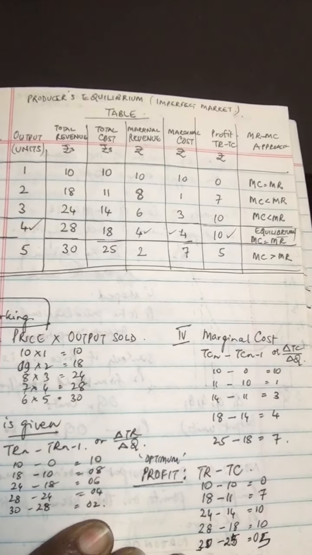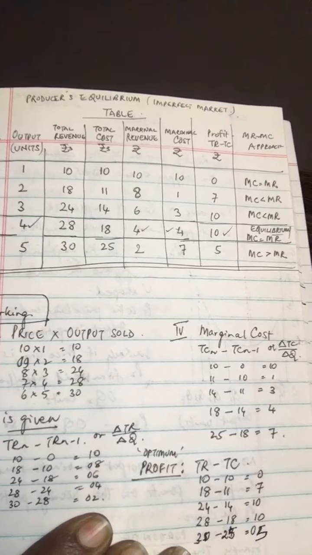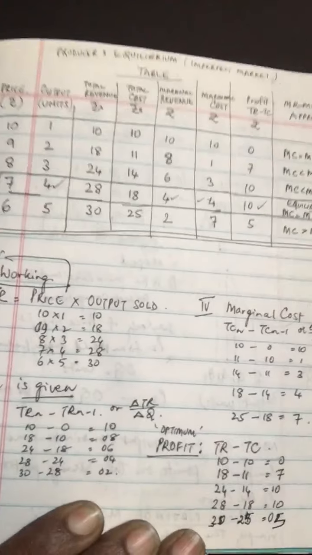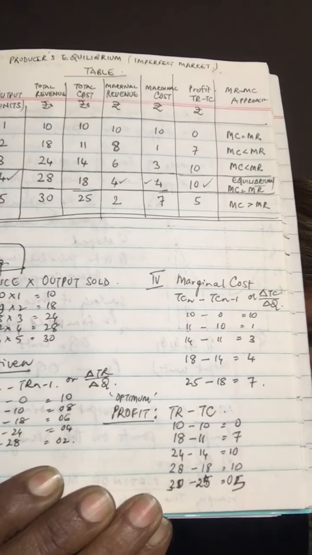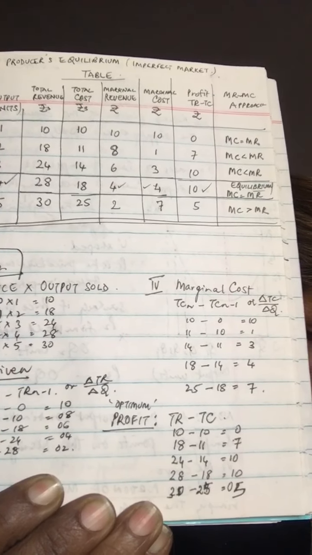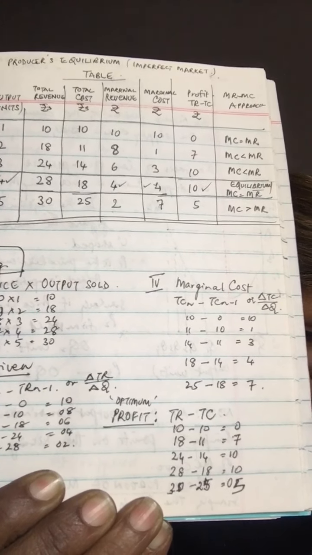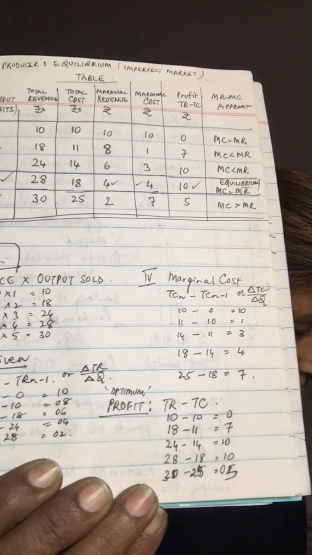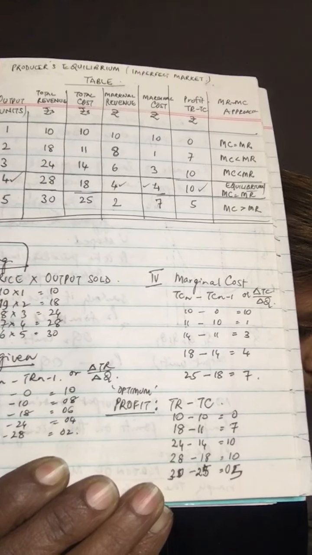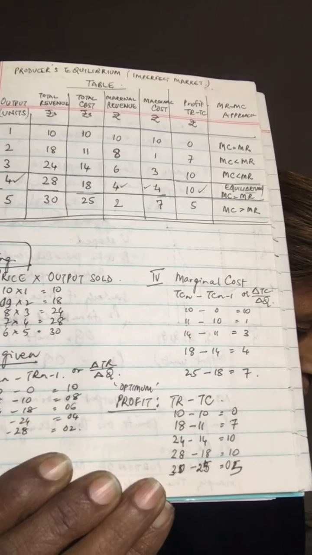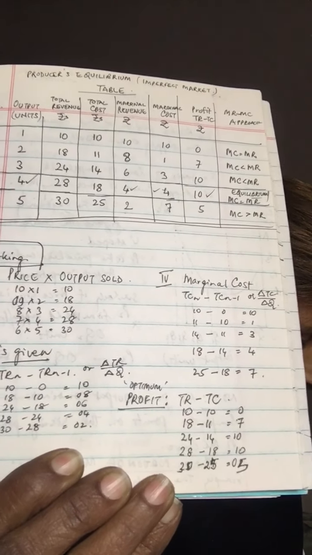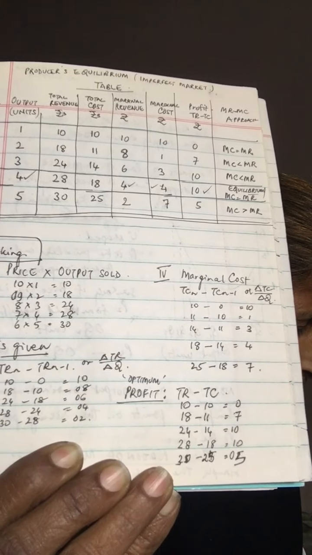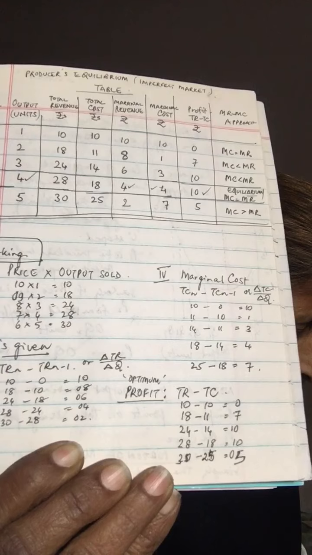Marginal cost is 10, that is change in TC upon change in Q. Marginal revenue is TRn minus TRn-1. The previous total revenue is 0, so marginal revenue is 10. Total profit is total revenue minus total cost, so 10 minus 10 is 0.